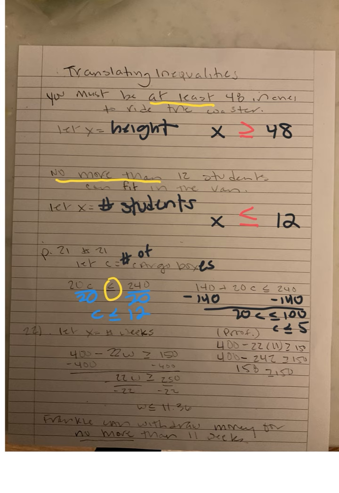Number 22 has Frankie has $400 in her bank account. She wants to have at least $150 in her account at the end of the summer, and she is going to be taking out $22 for food and entertainment. So the $400 that you see here is what she starts off with. She is withdrawing minus $22 per week, and she wants to have at least $150. So wanting at least $150 means she wants $150 or $160 or $170. So that's where the greater than or equal to is coming from.